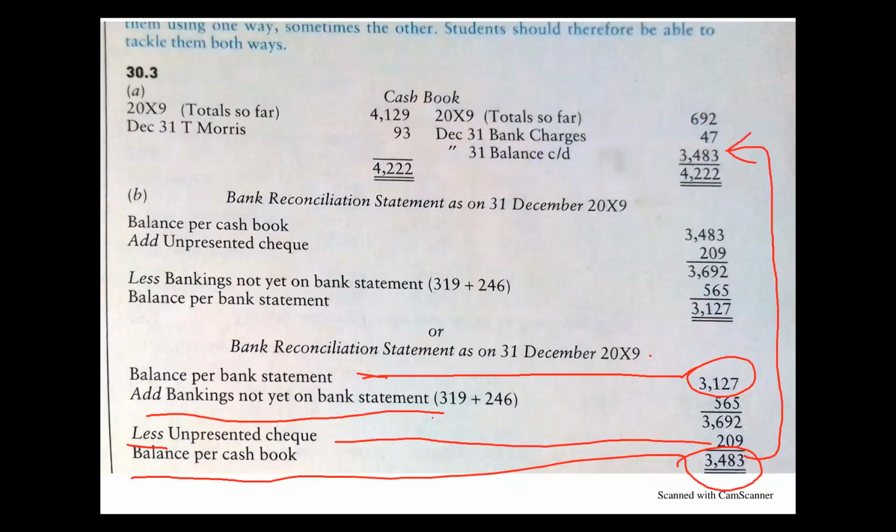Have you seen that this is your updated cash book? And what you have closed with now, the balance per updated cash book, is the balance per updated cash book. Yeah. I don't know if you're getting what I'm saying. Hello.